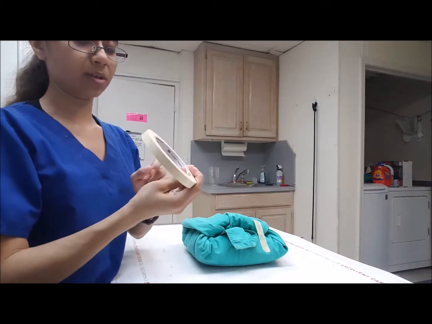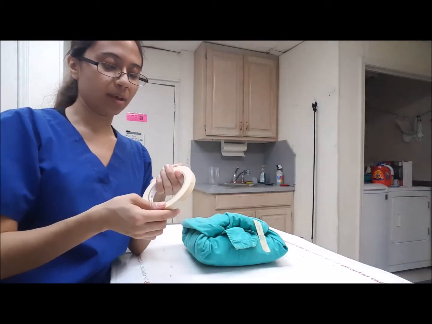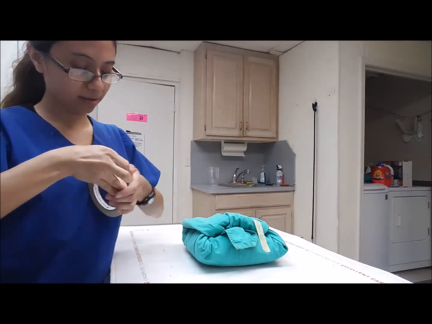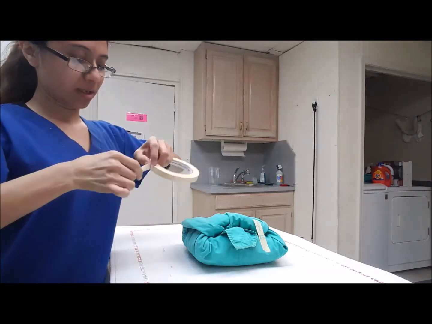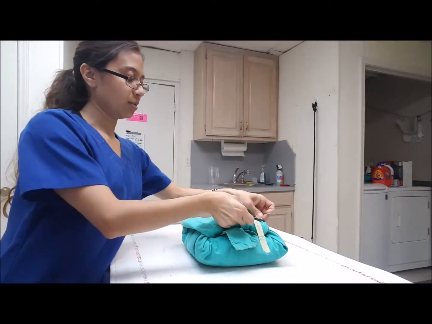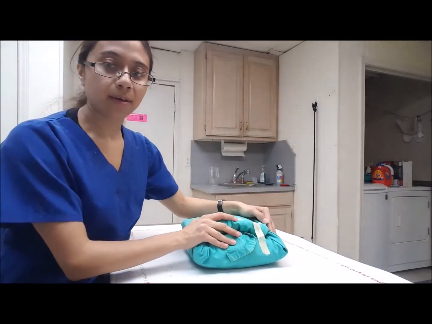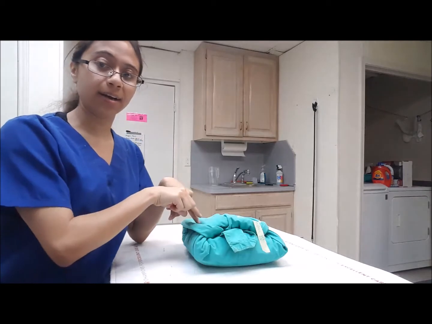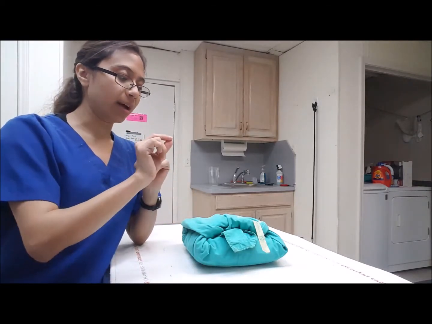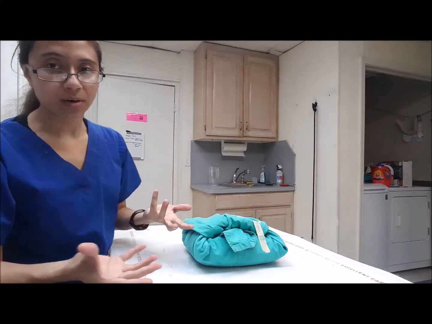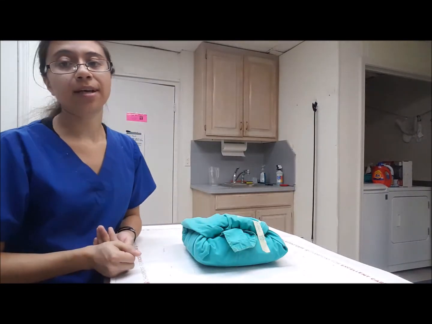And then with a special tape that's kind of like indicator tape, we are going to grab a small piece. We're also going to tape it on top of the surgery gown. The indicator tape and the indicator strip that we put inside with the gown both will have a line that turns black to show that it's been sterilized. And that way when we take it out of the autoclave, we'll know if it actually sterilized or not.